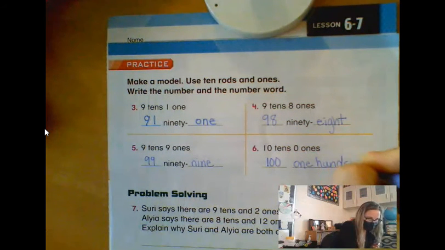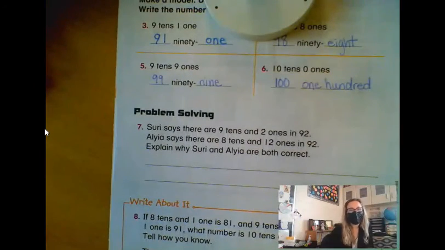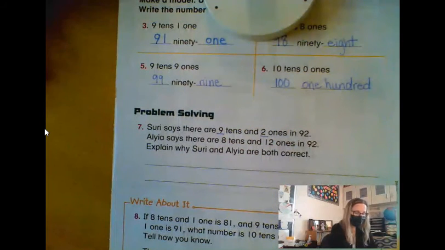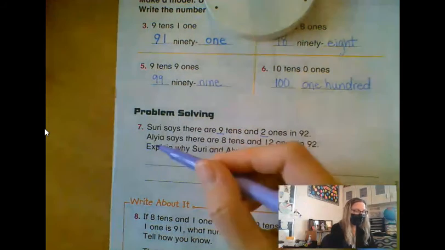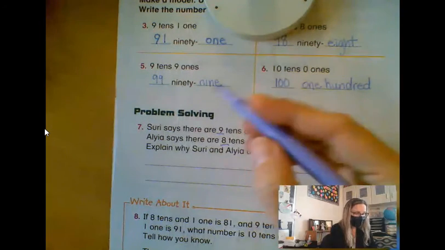All right, we're going to look down now at the problem-solving question. We're talking about Surrey, and Surrey says that there are 9 tens and 2 ones in 92. And Elias says that there are 8 tens and 12 ones in 92. And then it says explain why both Surrey and Elias are correct. Well, what we know about tens and ones is every time we get a 10, we move it over.